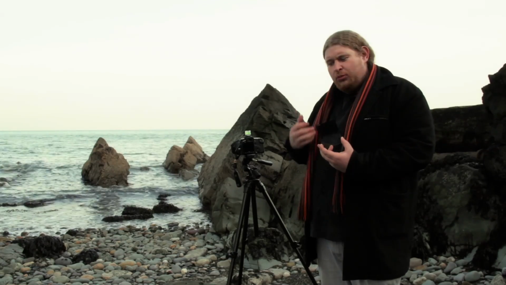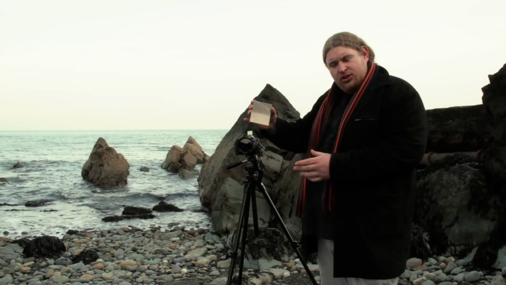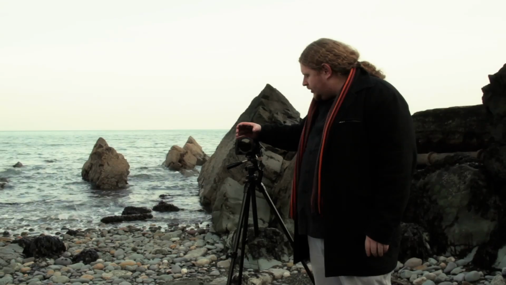Now a lot of people ask me, how do they actually apply these filters? And what you actually get is a system. You get a filter ring that fits onto the lens and a filter holder that fits onto the ring. And then you just slot the filter into the holder.